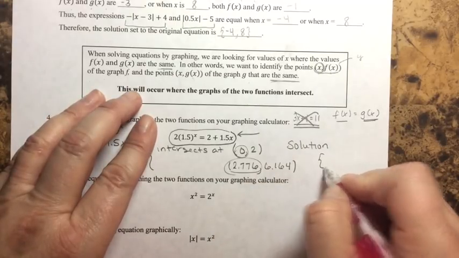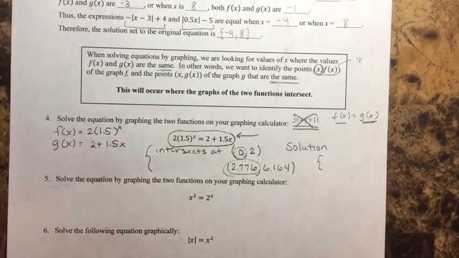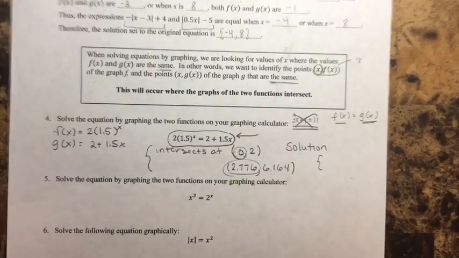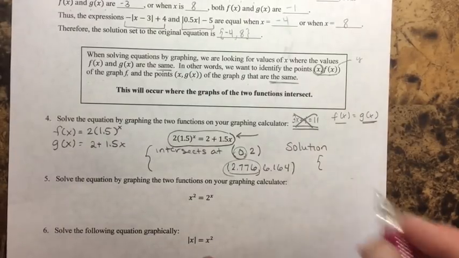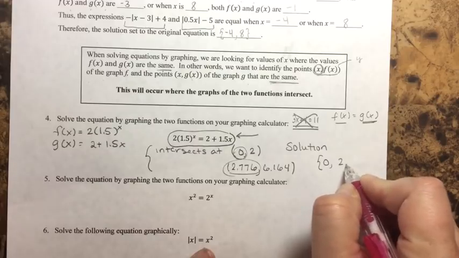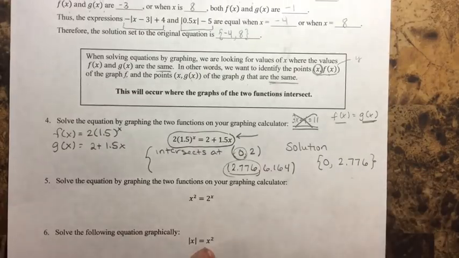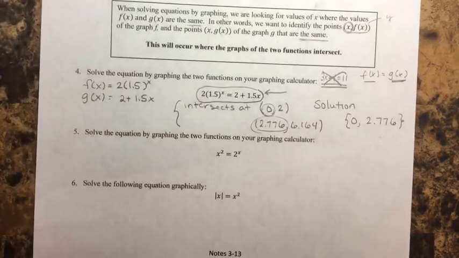So I put them in braces. Please do not ask me, Miss J, can we just put parentheses? No, parentheses are an ordered pair. That is incorrect. Okay, it doesn't matter which order you list those in, because you're just listing a list of numbers. I usually put them in chronological order, but it doesn't really matter as long as you have the 2 in there. All right? Okay, let's go to the next example. Again, if you need to pause and think about that for a minute, please do.